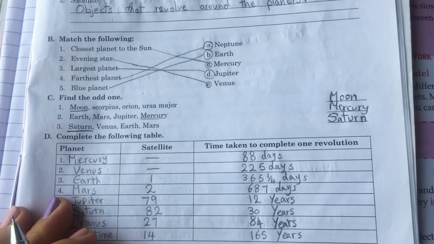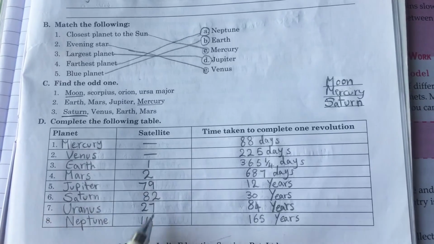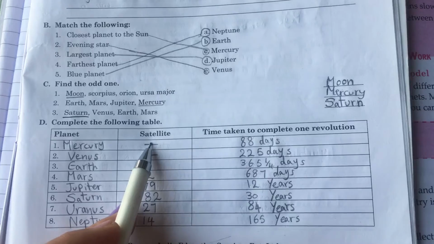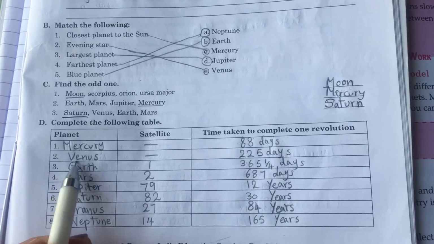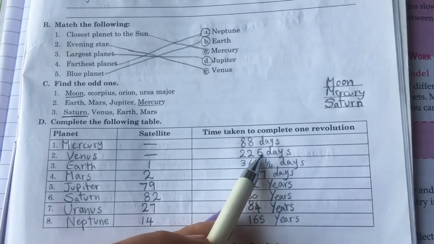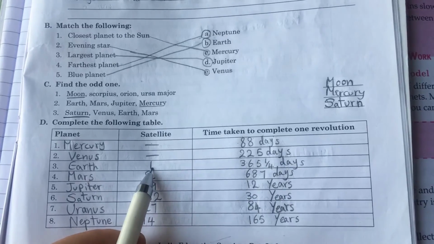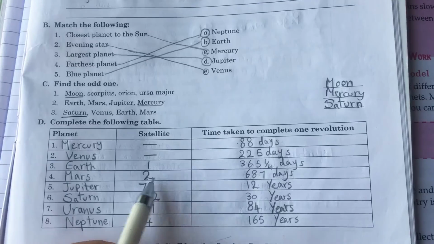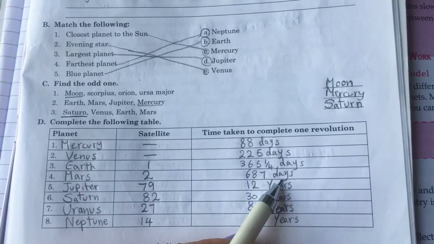Complete the following table. The planets, satellites, and time taken to complete one revolution. Mercury, no satellite, 88 days. Venus, no satellite, 225 days. Earth, 1 satellite, 365 1/4 days. Mars, 2 satellites, 687 days.